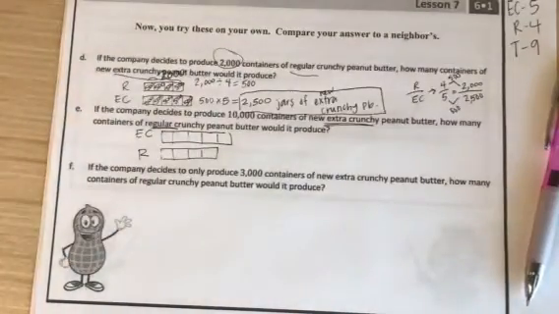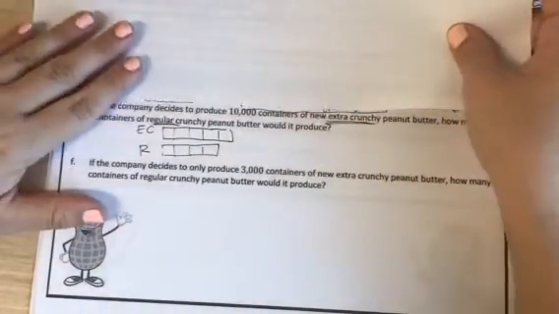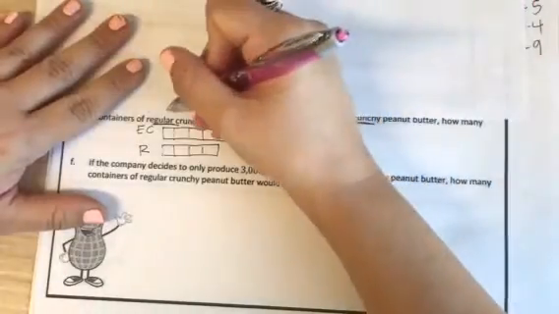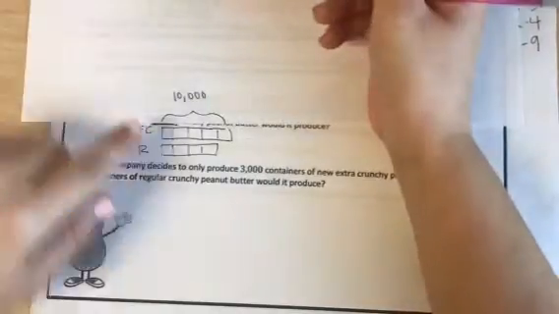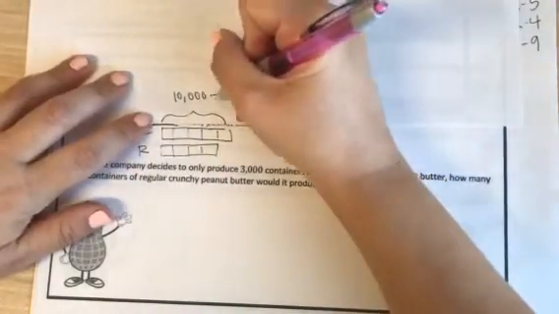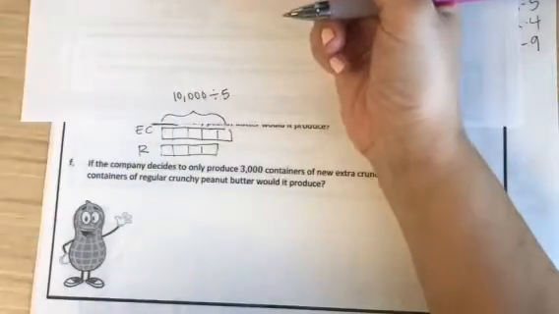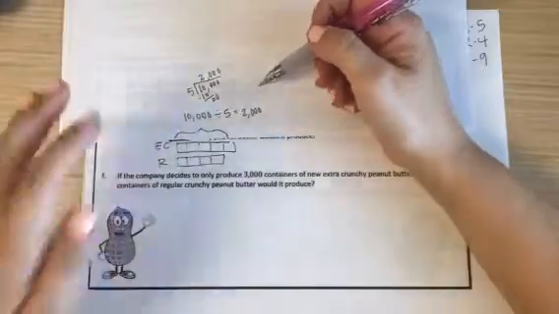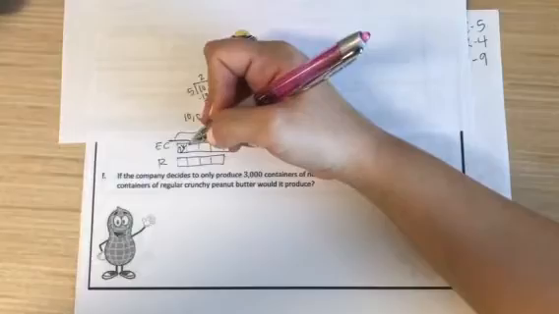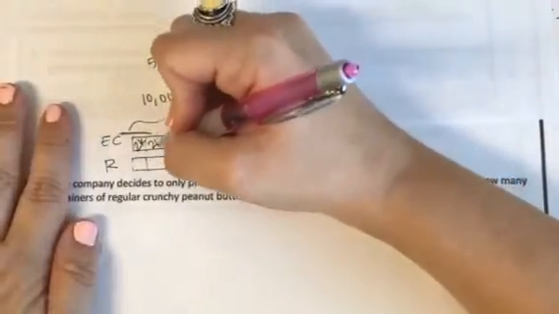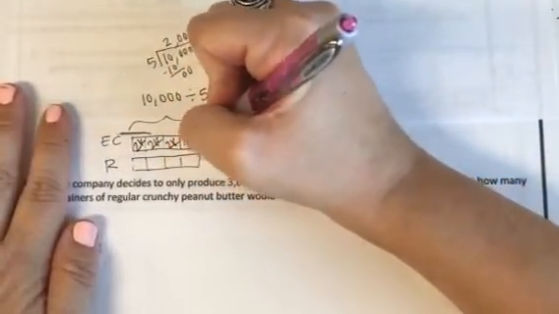Extra crunchy, and I wish they would have given me a little more room here. I'll just pretend that part's not there. So extra crunchy, that would be 10,000. So this part here is 10,000 jars. So I have 5 equal groups. I'm going to divide that by 5. Okay. And when I divided that, I got 2,000. So each of these is 2,000. I'm going to make a little abbreviation for 1,000 by putting K. So 2,000, 2,000, 2,000, 2,000.